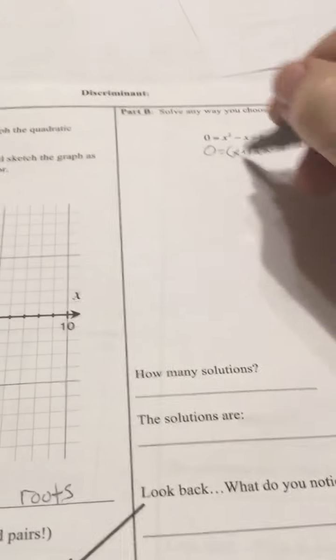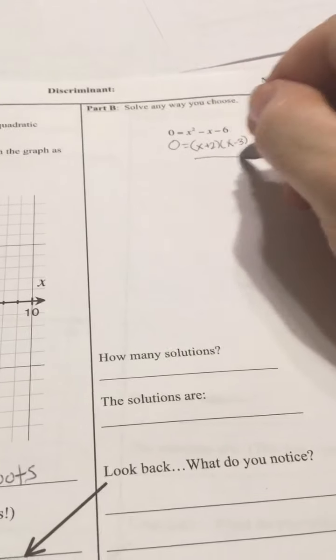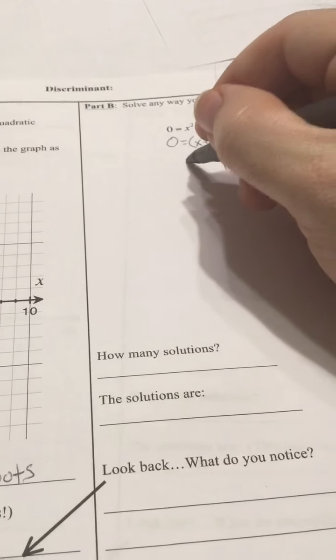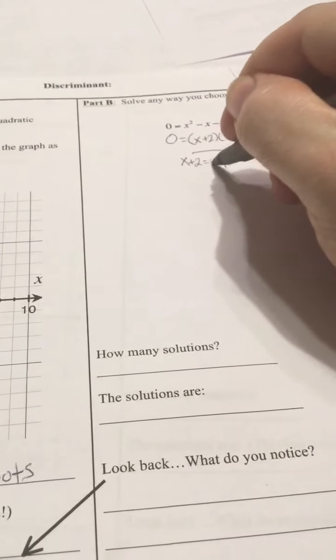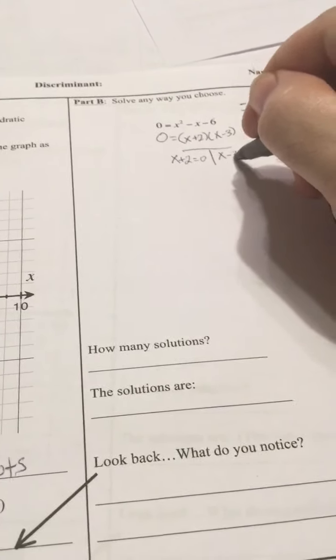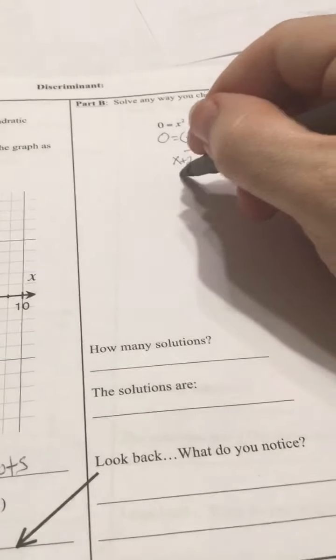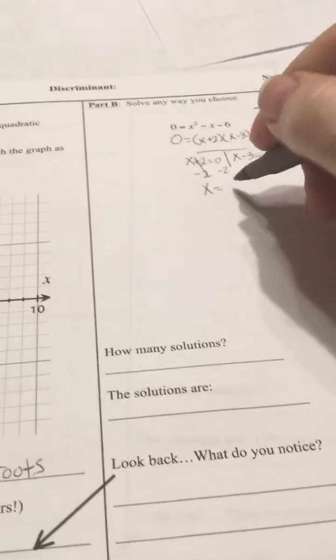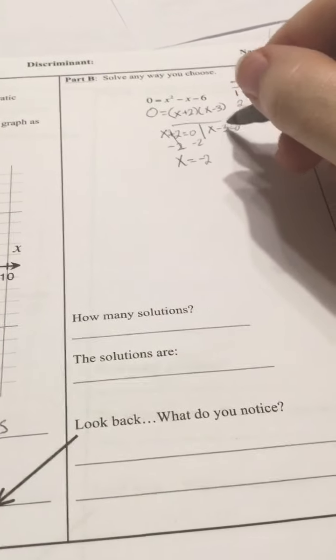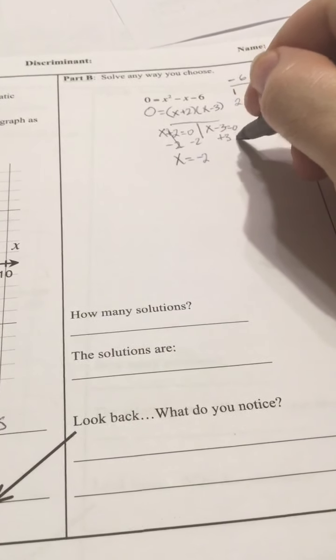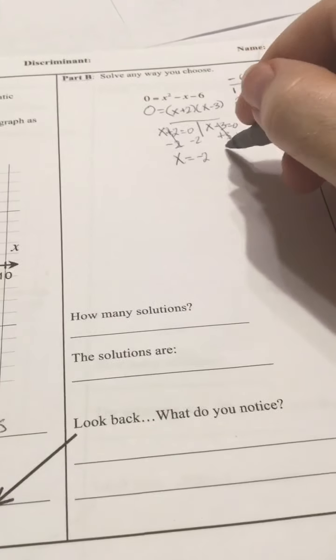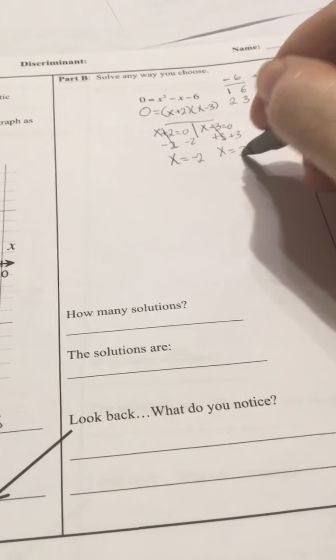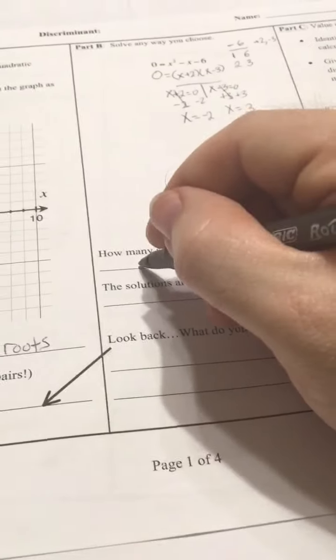Now remember, we have two things that are multiplying to equal 0. We're going to have to do our t-chart. So either x plus 2 is equal to 0, or x minus 3 is equal to 0. Subtract 2 on both sides. That's going to give us x is equal to negative 2. Add 3 on both sides. That's going to give us x is equal to 3. Notice we got the exact same solutions as if we graphed it. So we got 2 real solutions.